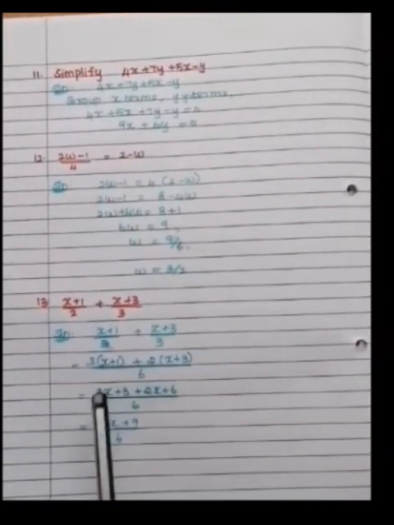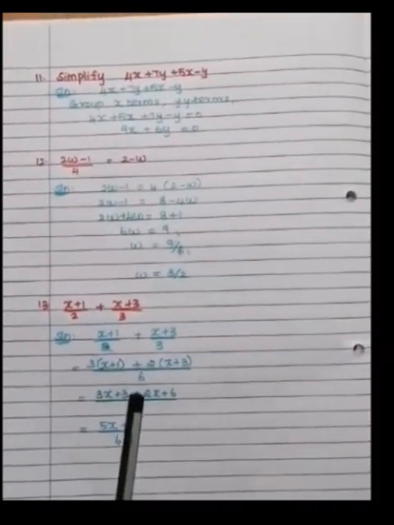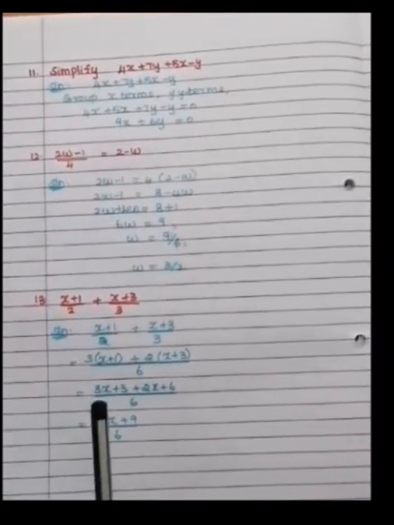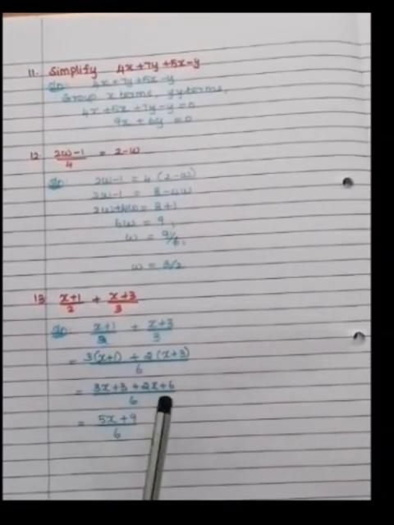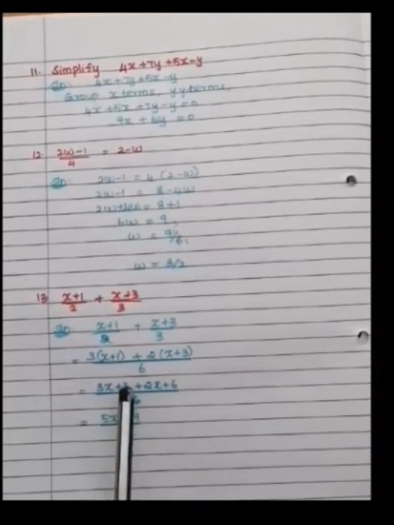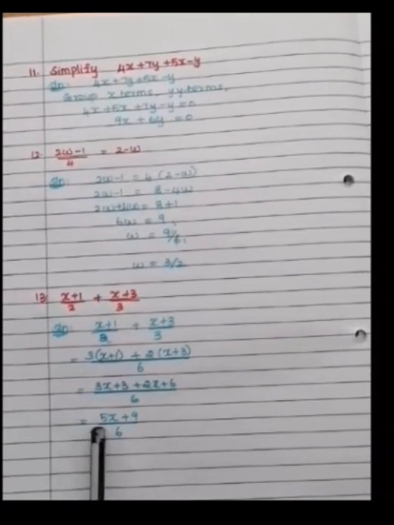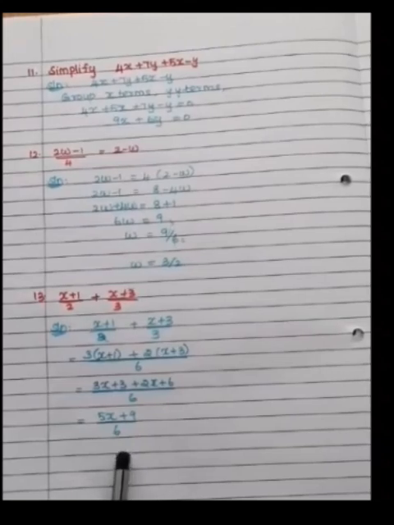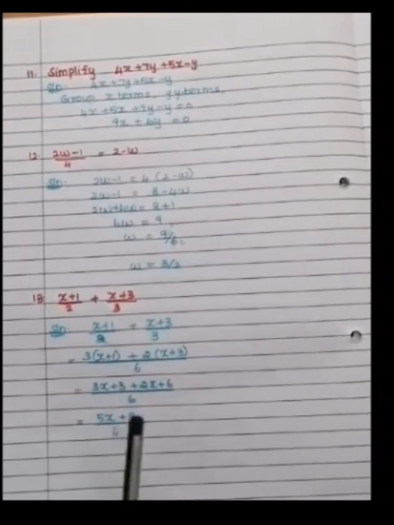Here we have to group the x terms. 3x plus 2x is 5x and 3 plus 6 is 9. So 5x plus 9 divided by 6 is the simplest form.